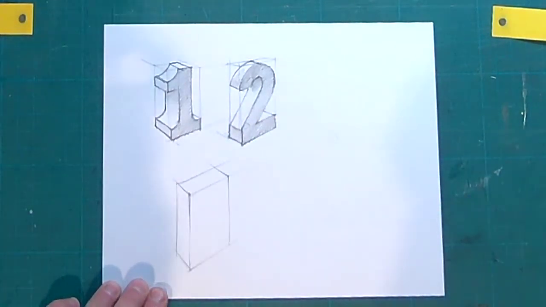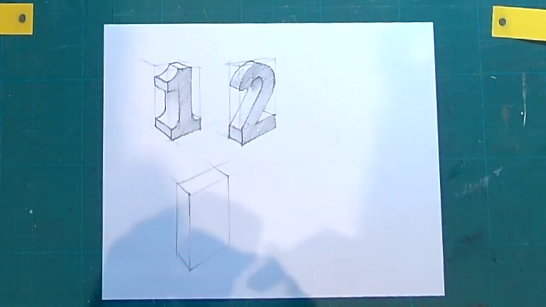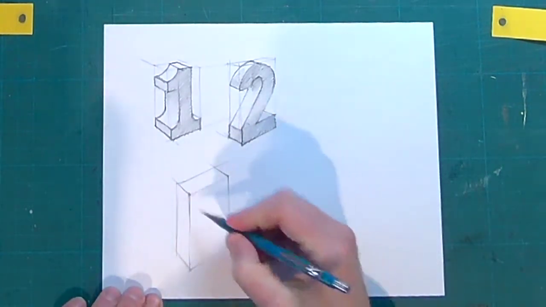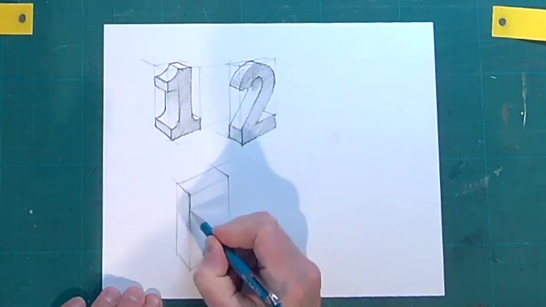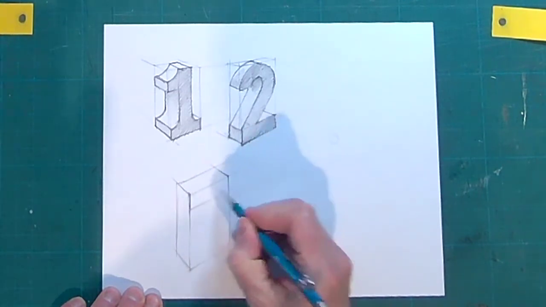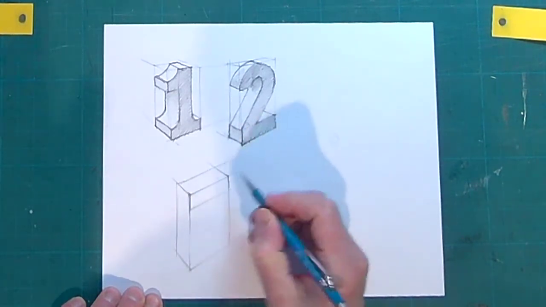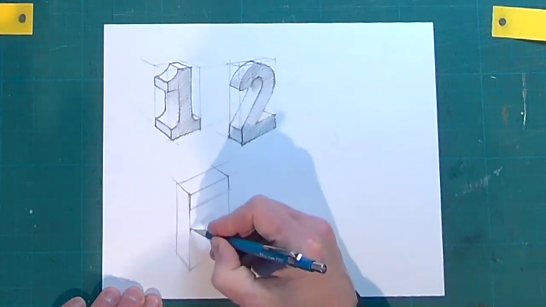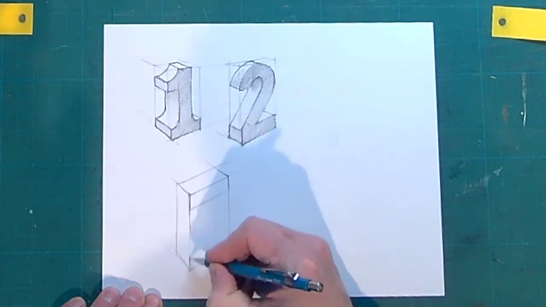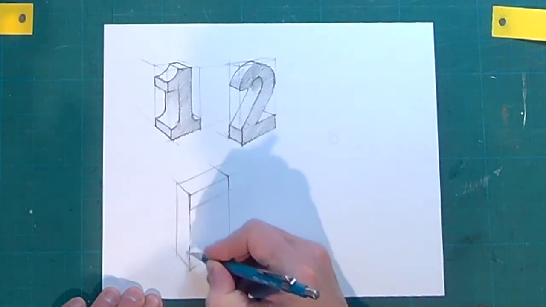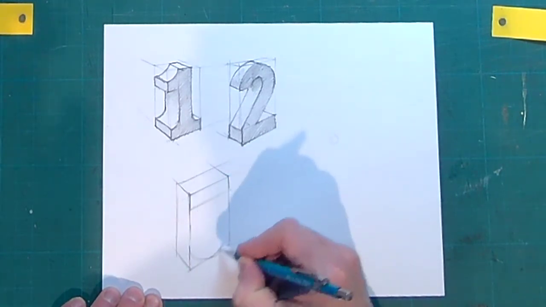Okay, so a number 3 is going to be a little bit different because we've got that top line here, and this is all about judging again. And then we've got a part here where it's got to come around.